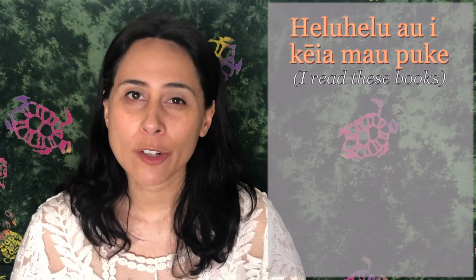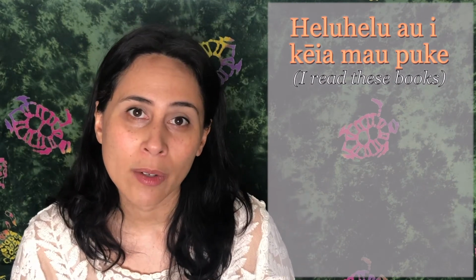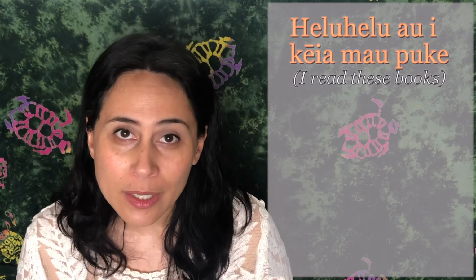However, the same cannot be said for our plural demonstratives, these and those. In that case, we're only going to use the plural form, such as keia mau, when the demonstrative is a ka'i, so a word connected to a noun, like these books.